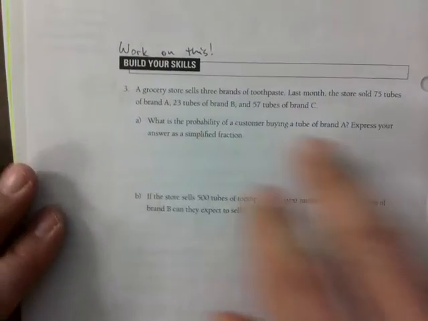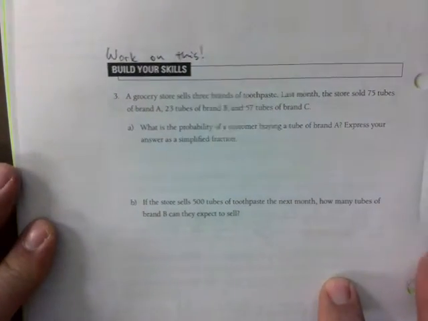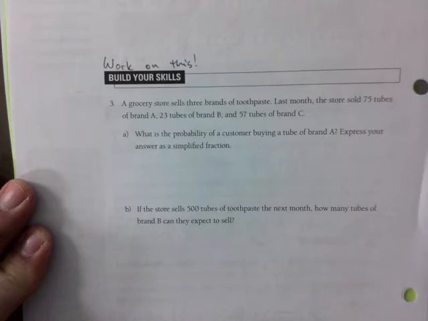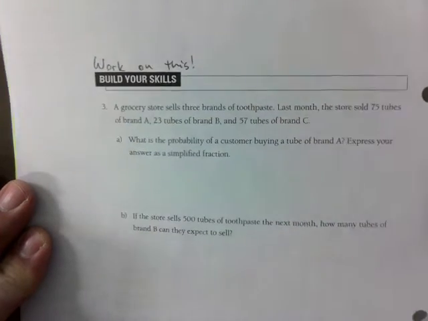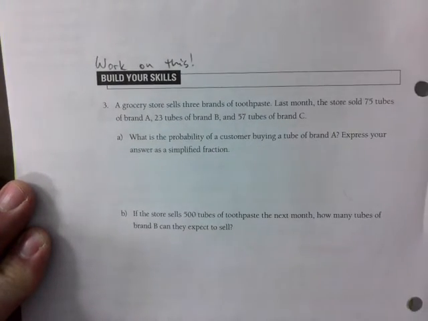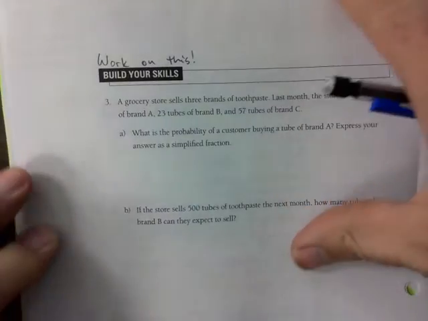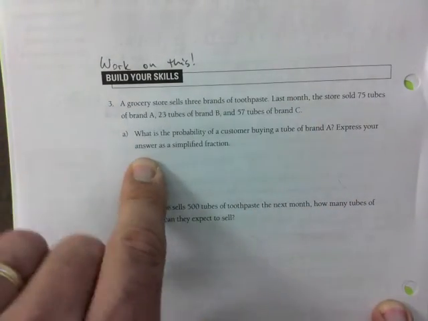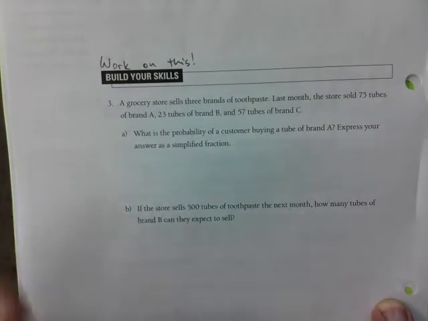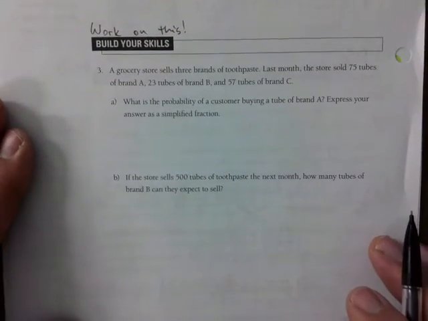Okay, we're on page 148. I asked you to work on those questions there. I'm assuming you're all done, right? So let's go over it quickly, and then I'll cover some new stuff, and then we're good to go here.